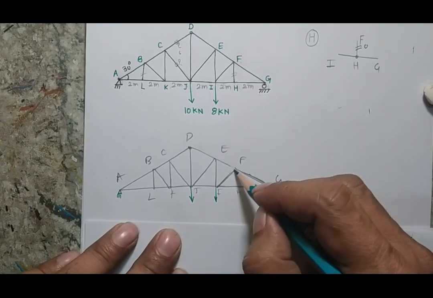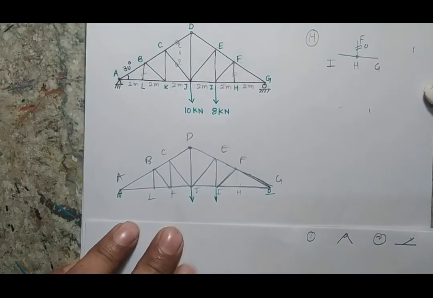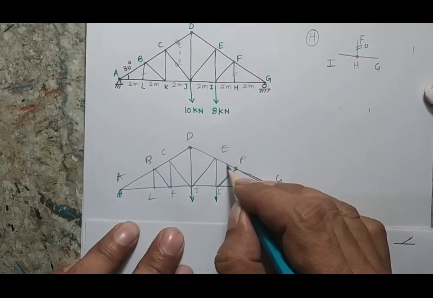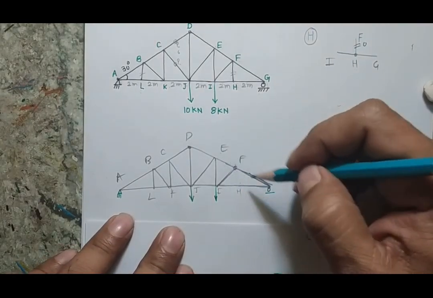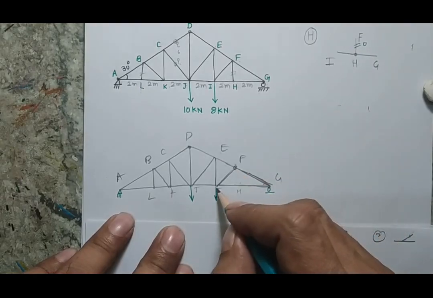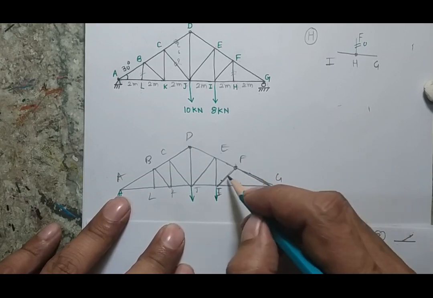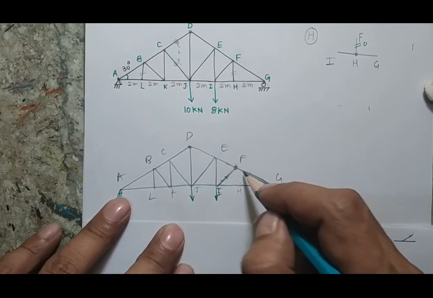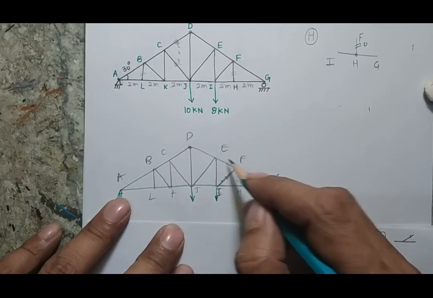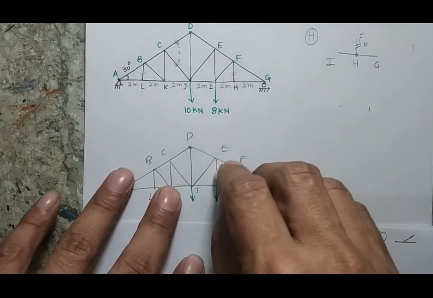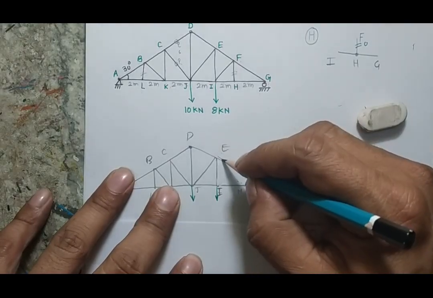So now I have removed this member. As I remove this member, I can immediately identify a similar condition, where FE and FG are the collinear members and FI is a side branch. As I remove this, I can identify that this will also be a zero force member, because these two are collinear. So now I am going to remove this second member also. Now my truss has reduced to this level.